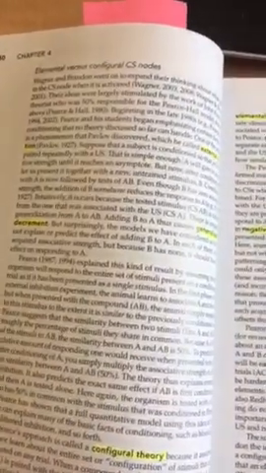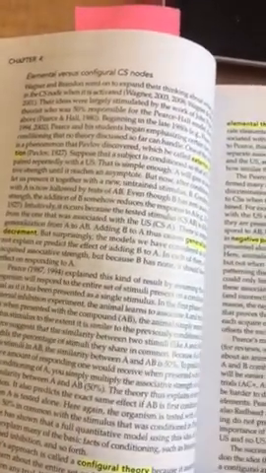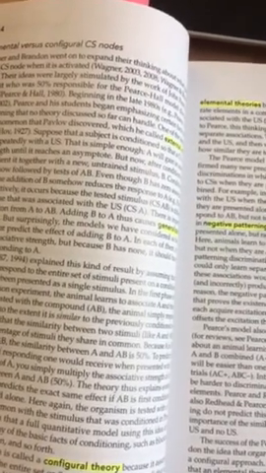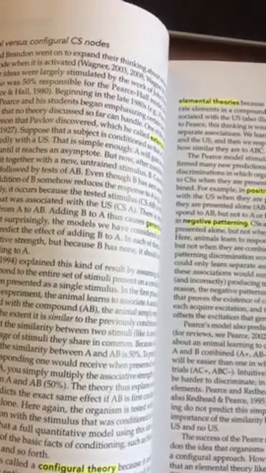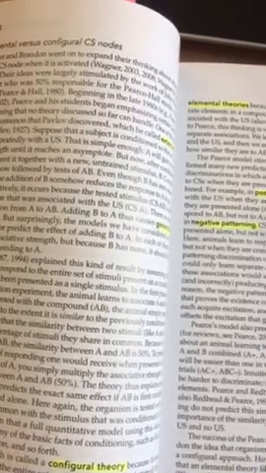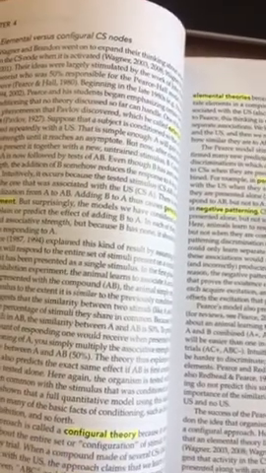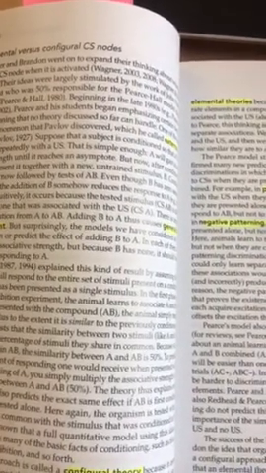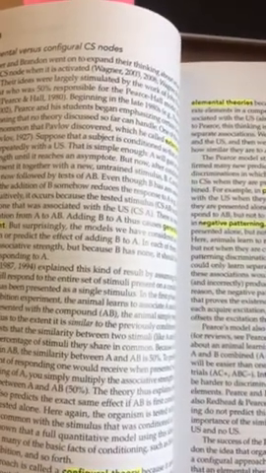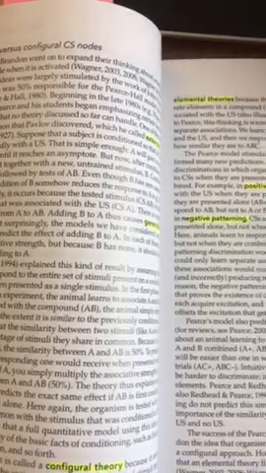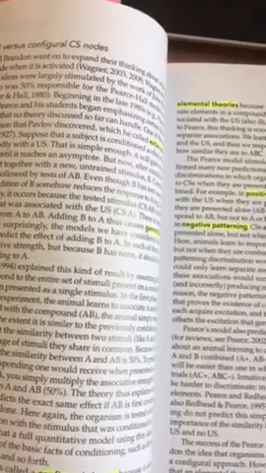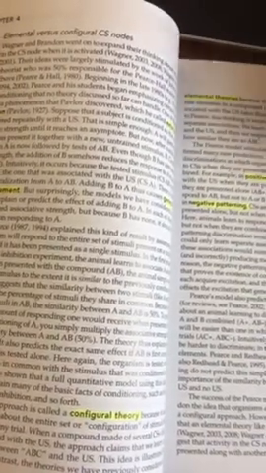We move on to elemental versus configural CS nodes. During this, we have external inhibition, which is the weakening of a conditioned response elicited by a conditional stimulus when a neutral stimulus is added. This relates to generalization decrement, which is a decrease in the transfer of a learned response from one stimulus to another, which is generalization, if the two stimuli are made to be different.